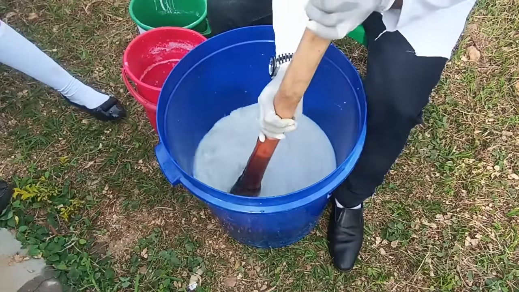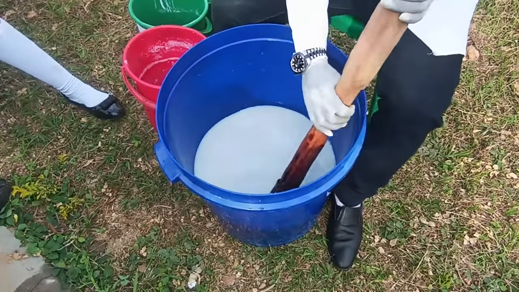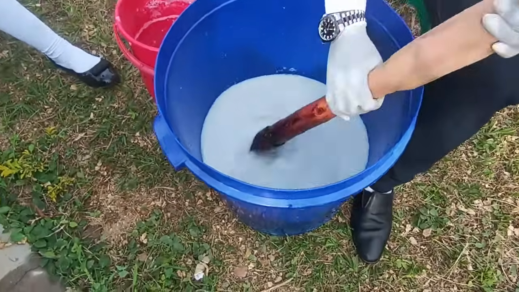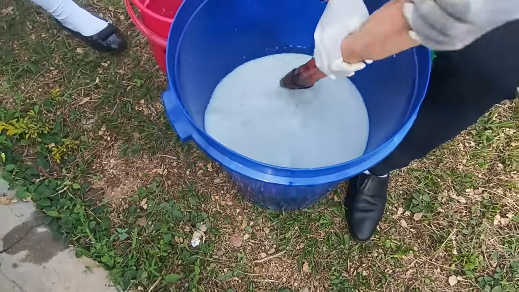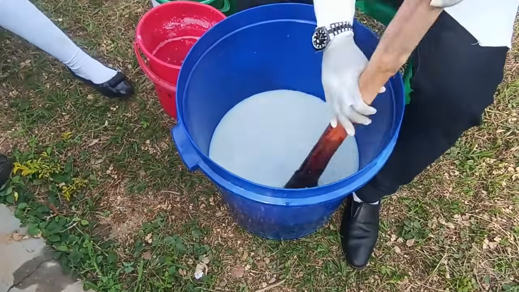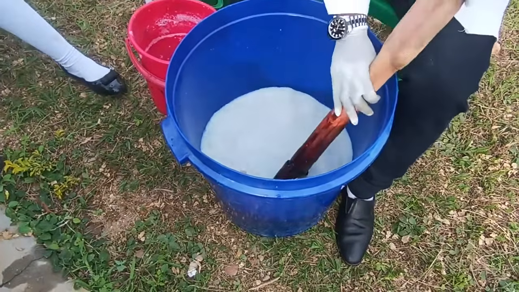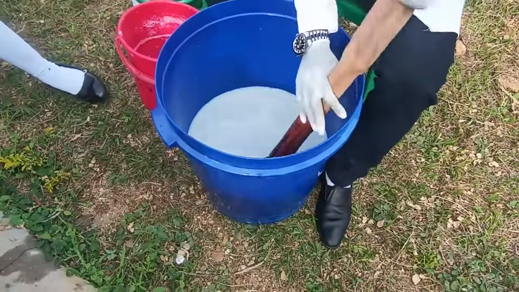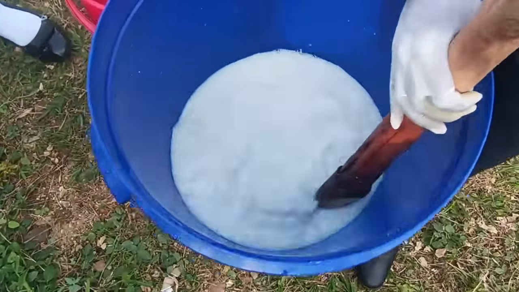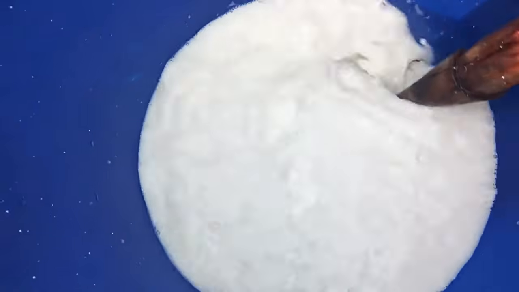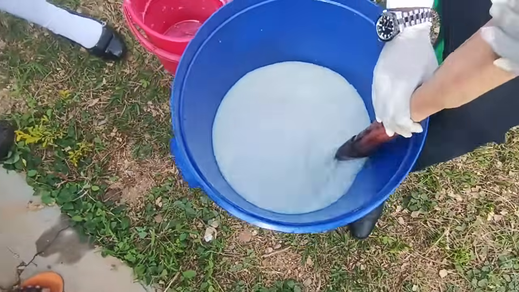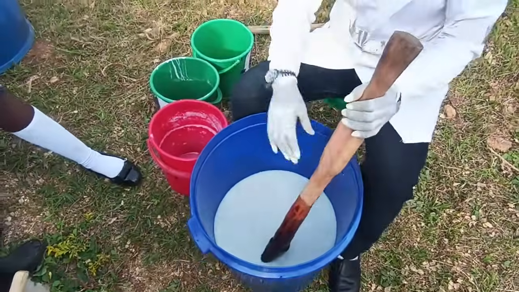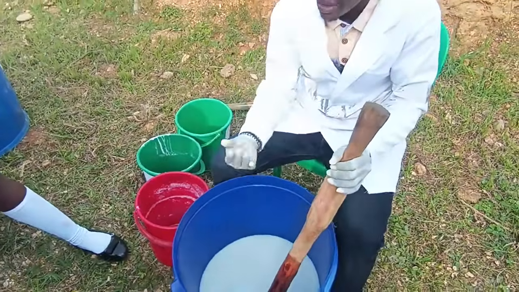So you can see now the color is white. Yet initially we didn't have this color. We had the chlorine solution, the caustic soda, and the one for STP and magadi. But you can see after mixing, the reaction has taken place, and we have our solution. This solution we have is our JIK. Our JIK is ready. Can we get some bottles and something you can use to scoop?